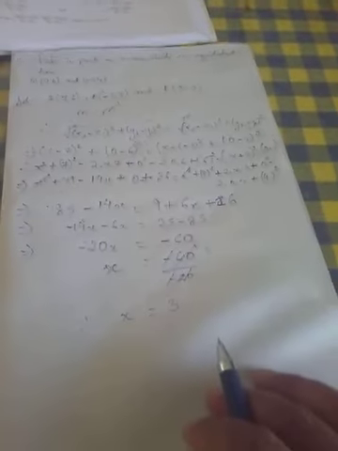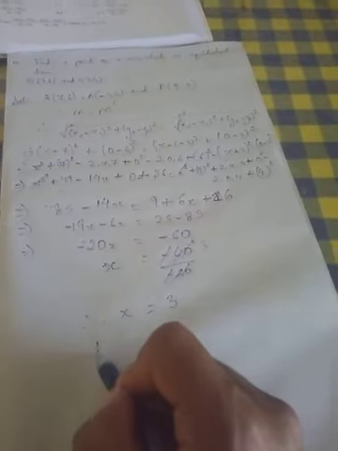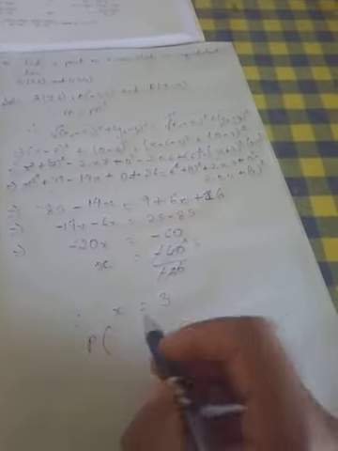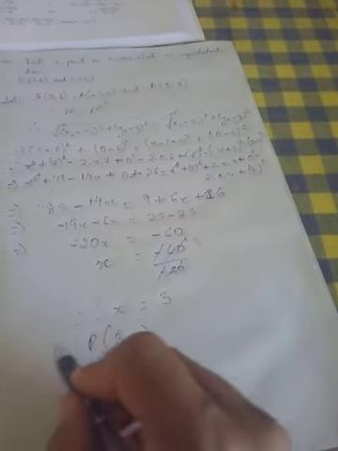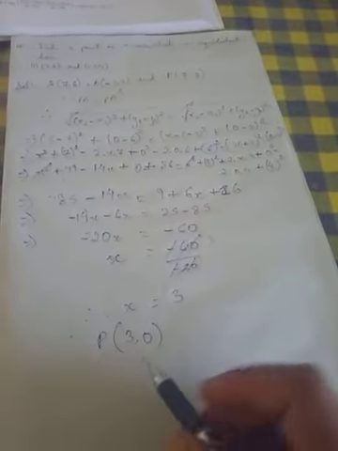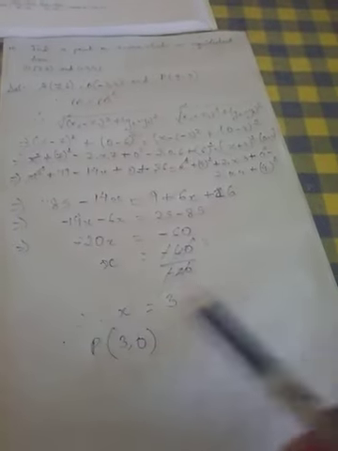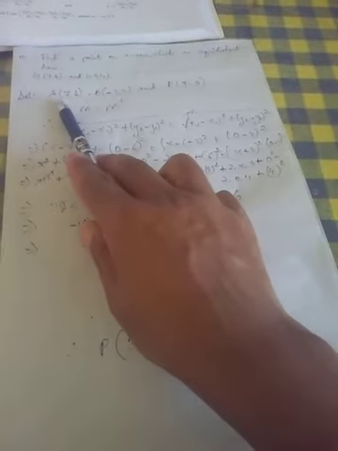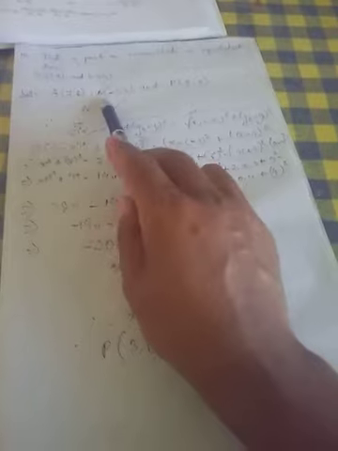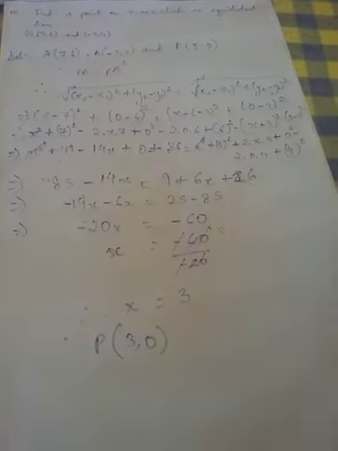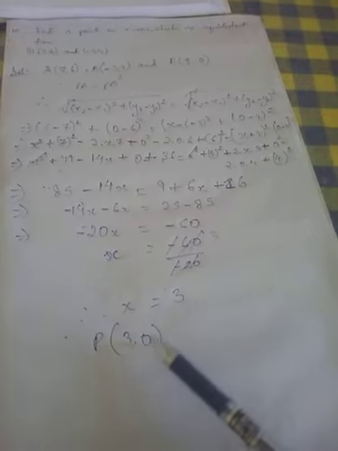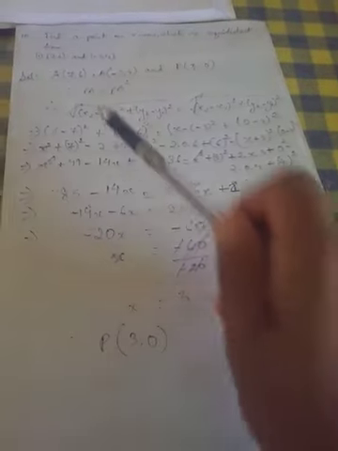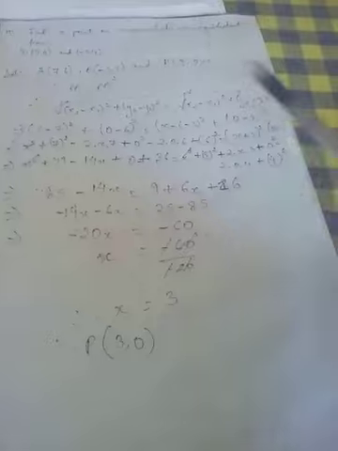So what are the points? For P, x is 3 and y is 0, so this is the point for P. That means this point P is at the same distance, PA is equal to PB. P should be (3, 0), then it will be the same distance from P to A and P to B.